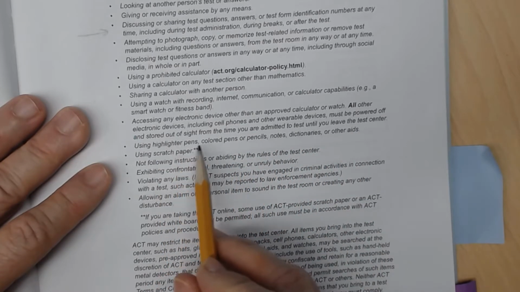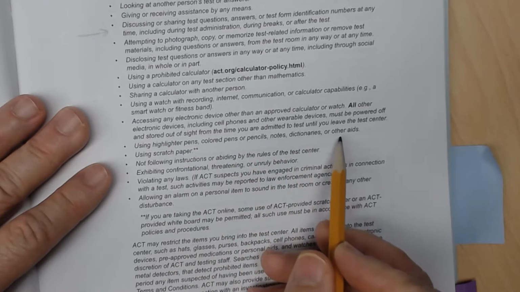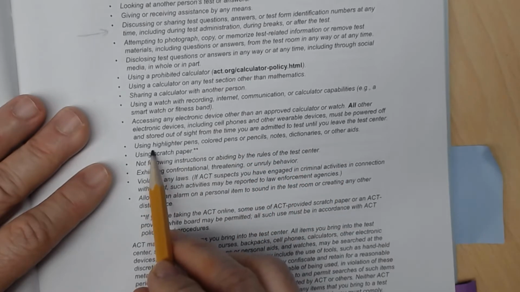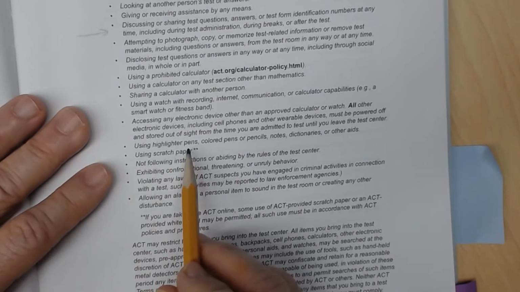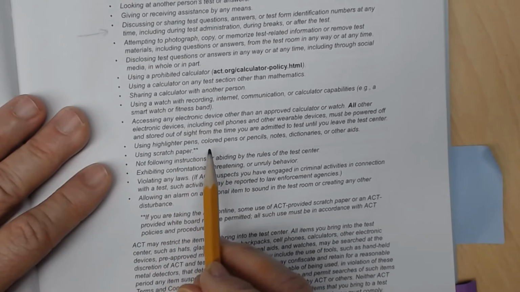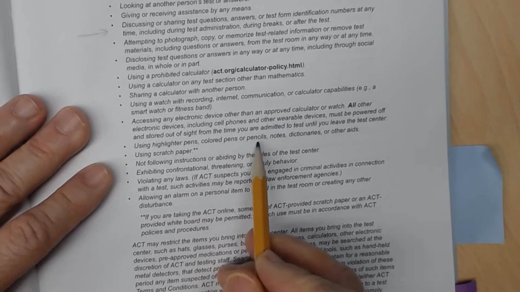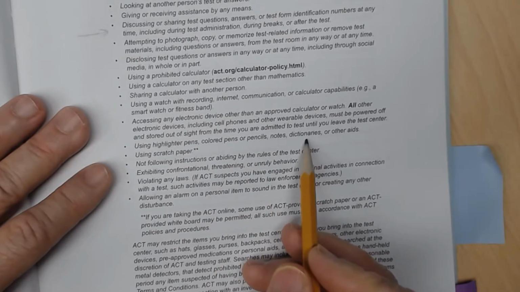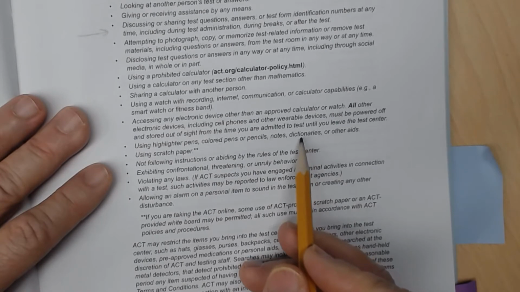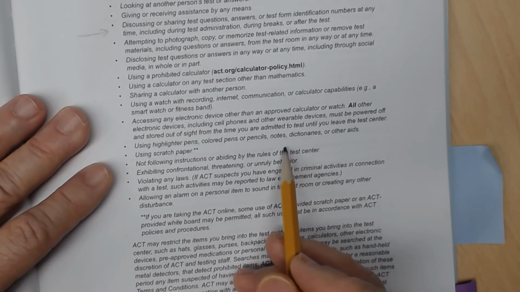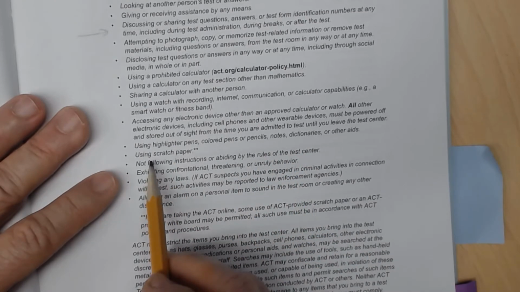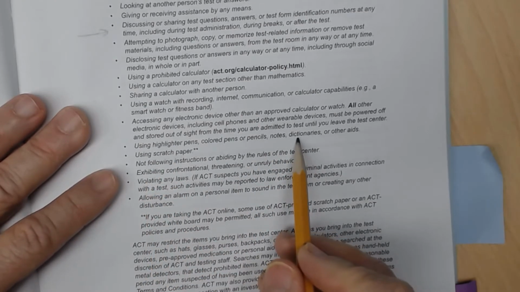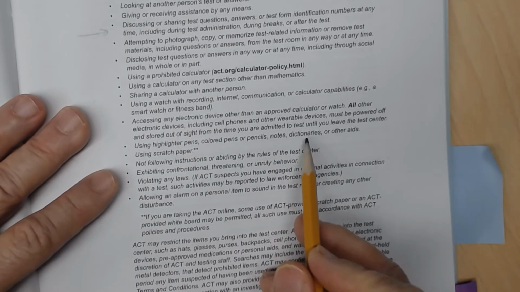Using a highlighter, pens, colored pens or pencils, notes, dictionaries, or other aids. Again, they cannot bring a highlighter, colored pens or pencils, notes, or any other aids. For EL learners, if it's authorized, they can have a bilingual dictionary, but all other students, no dictionaries. And when I mention a bilingual dictionary, I'm talking about word to word, no definitions at all.